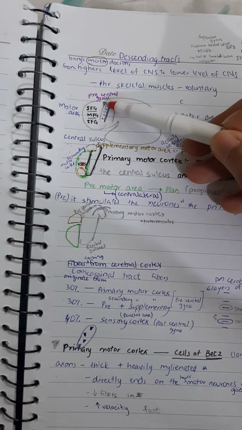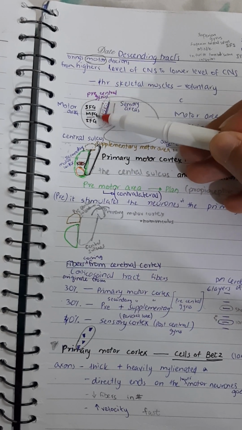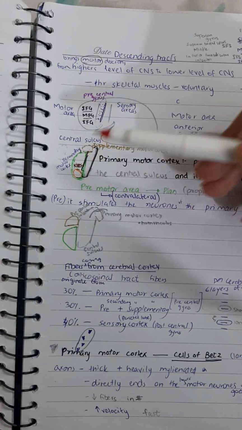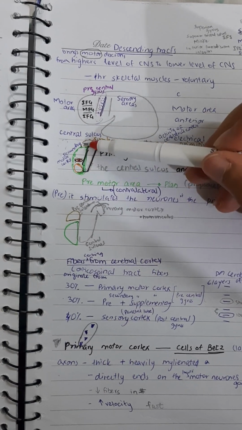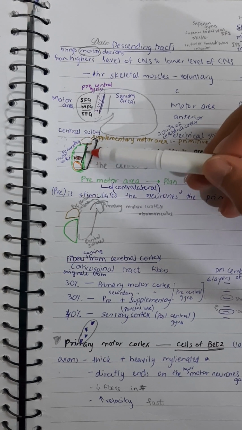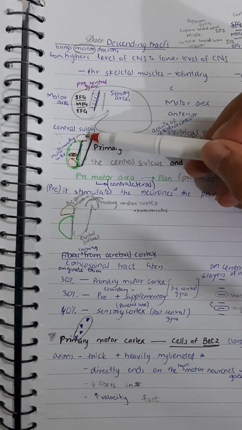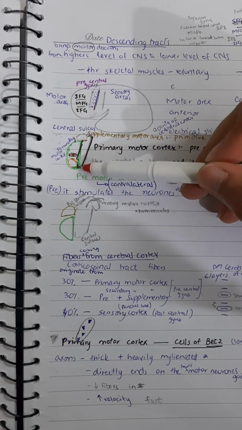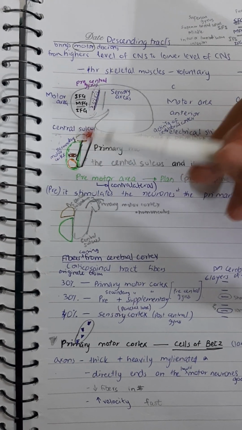I'm talking about this part. Here you have your primary motor cortex, and here you have your supplementary area, that's your secondary motor cortex. So this one, the black, is your primary motor cortex, and this all is your secondary motor cortex. The secondary motor cortex is further divided into two parts, the supplementary motor area and the premotor area.